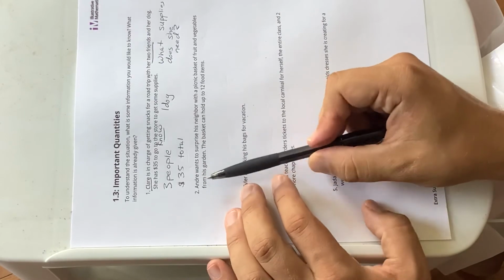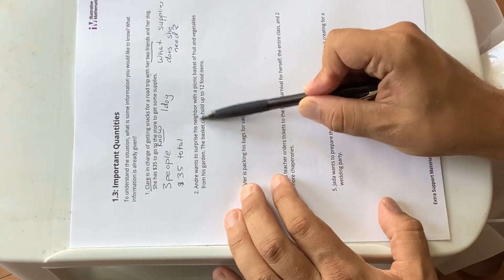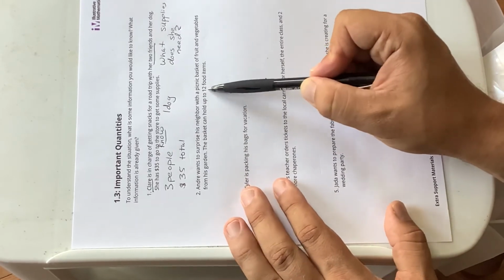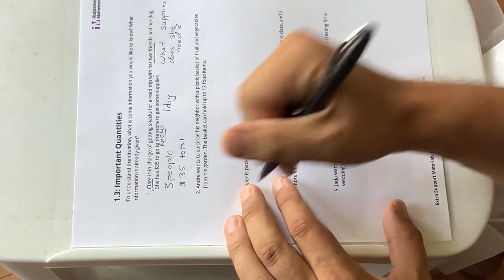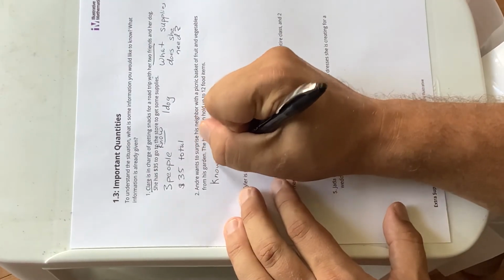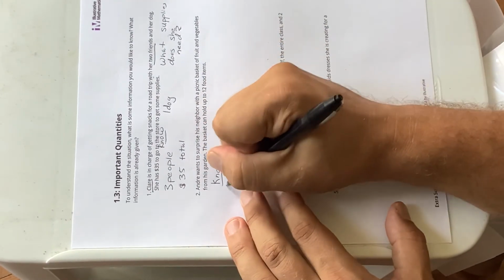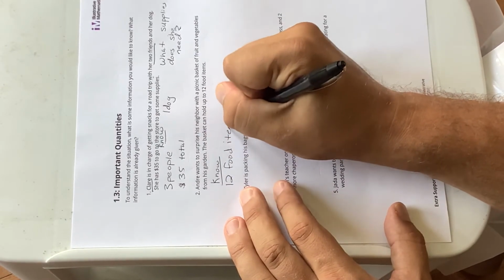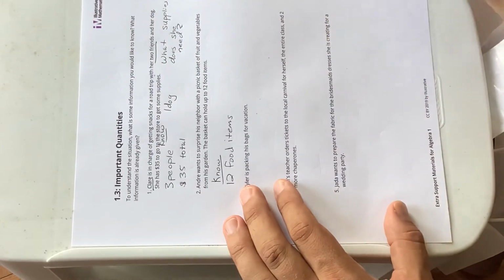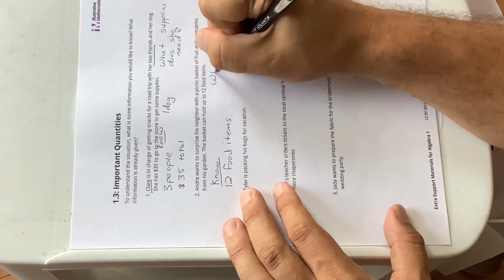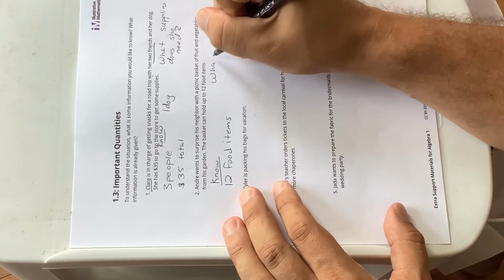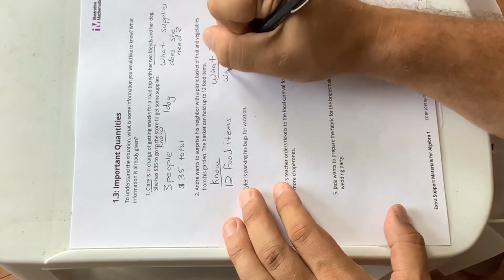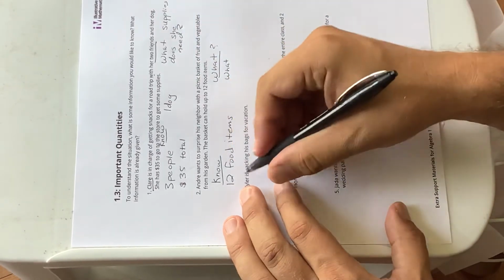So our second question, Andre wants to surprise his neighbors with a picnic basket of fruit and vegetables. The basket can hold 12 food items. So here's what I know. We have 12 food items that go in the basket. And then what I would probably want to know, and that's just what I would want to know, is what fruits and vegetables does he want?